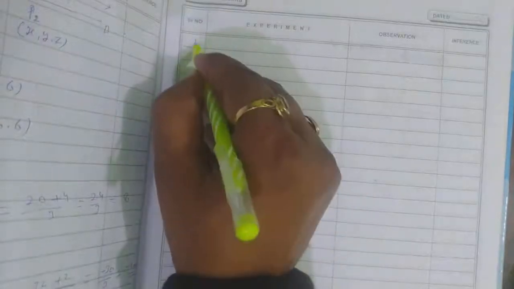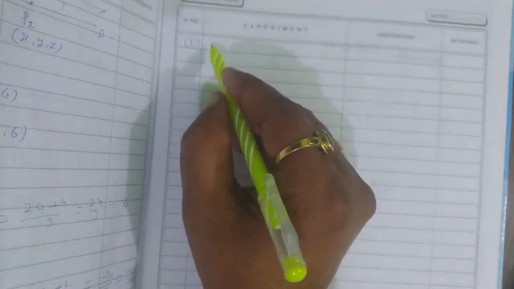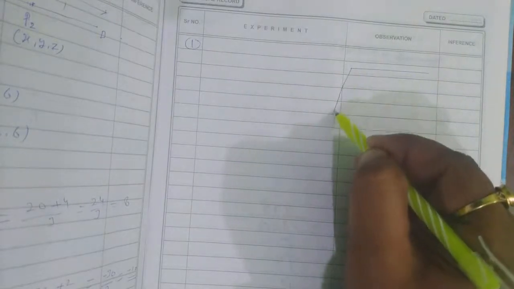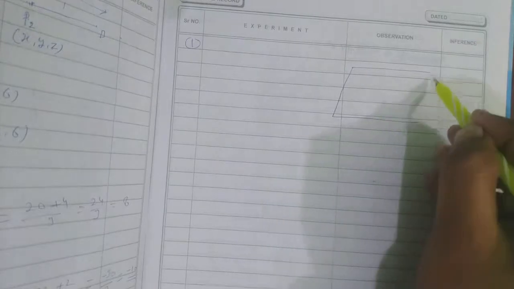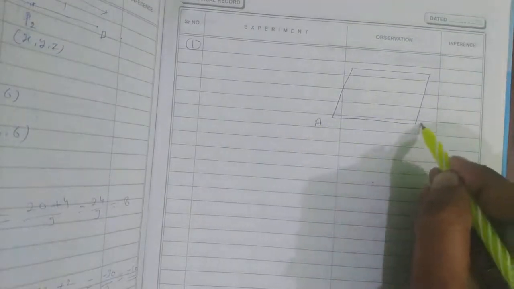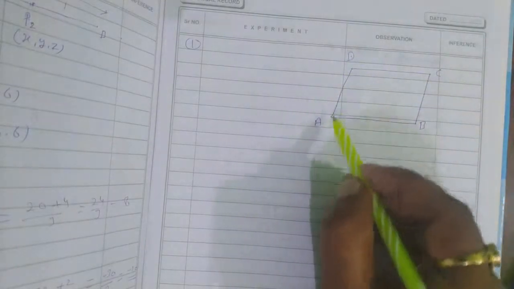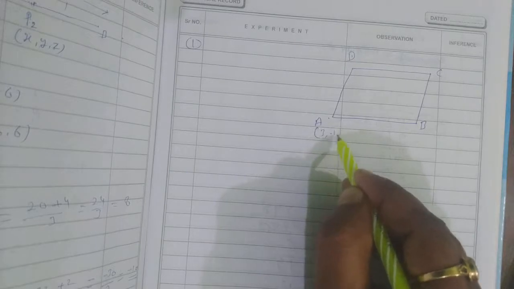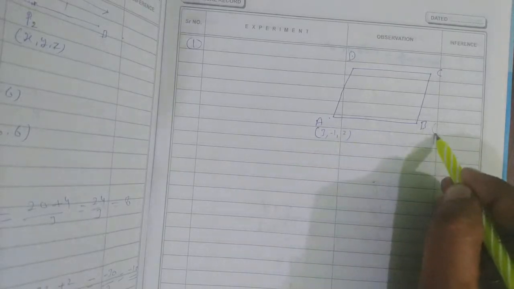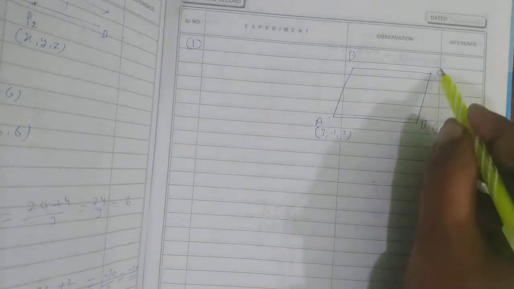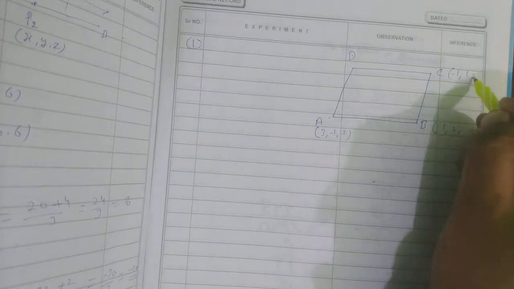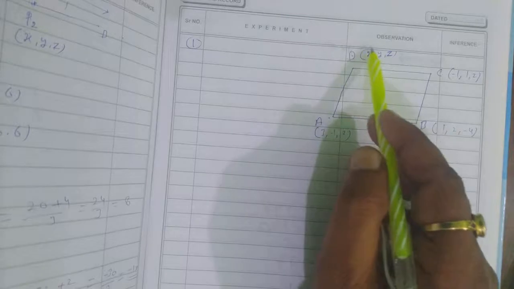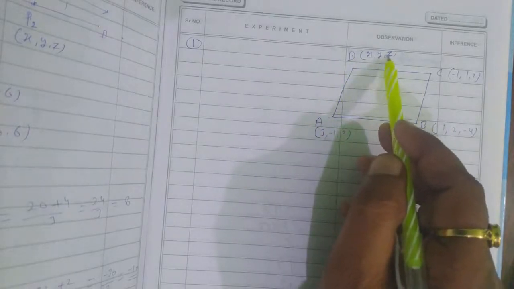Question number first from the miscellaneous exercise. Here 3 coordinates are given. Suppose this is the parallelogram. You know the parallelogram has opposite sides equal and parallel. Suppose this is vertex A, this is vertex B, this is vertex C, and this is vertex D. The coordinates of A, B, C are given: A is (3, -1, 2), B is (1, 2, -4), and C is (-1, 1, 2). The coordinate of D is suppose (x, y, z). So you will find the values of x, y and z.